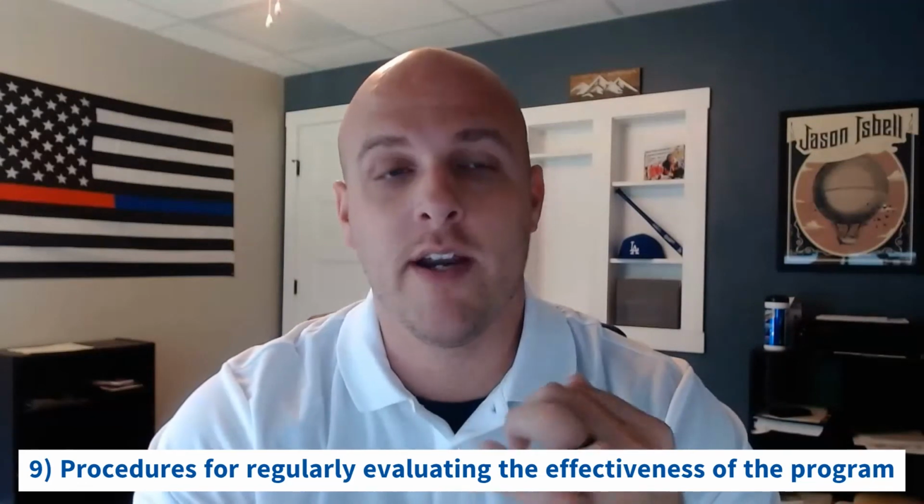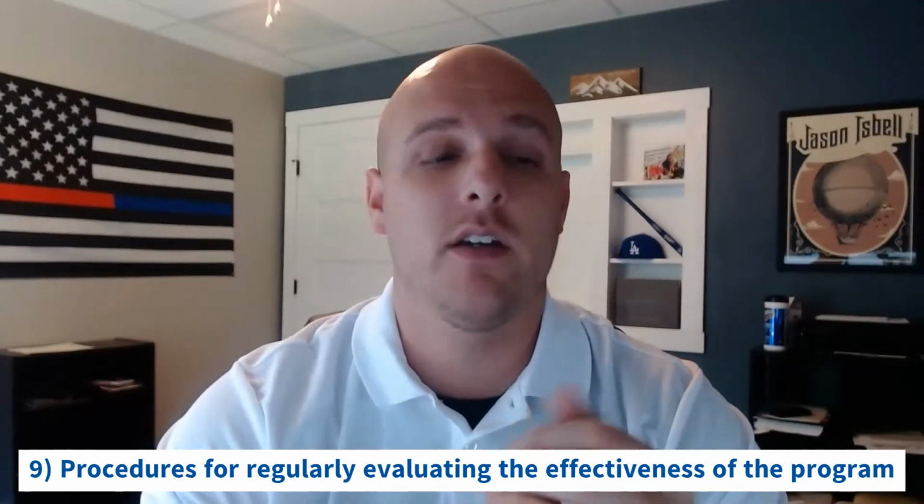Procedures for regularly evaluating the effectiveness of the program. So anytime you change something in the program, you have to retrain your employees on that specific part. Sure, you can train everybody on everything if you want to, but you're just required to train people on the specific parts that have changed.